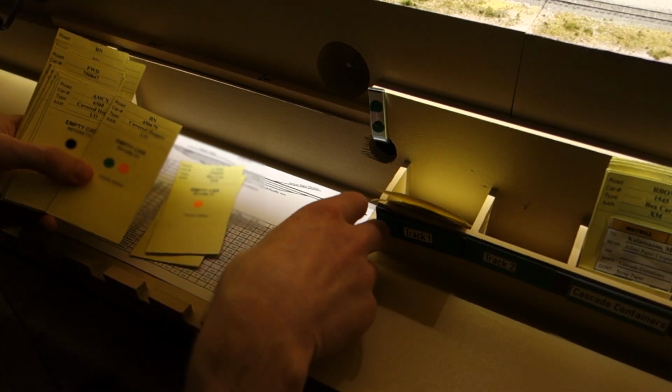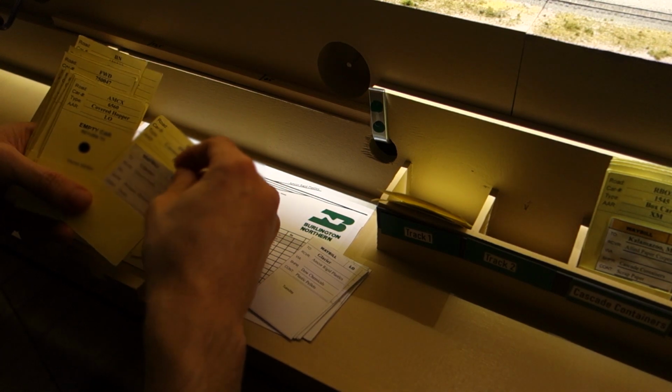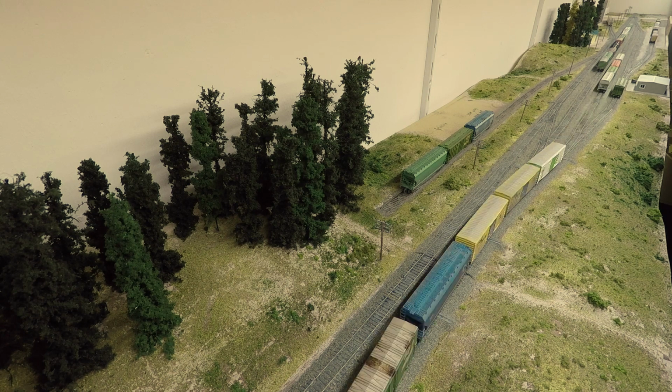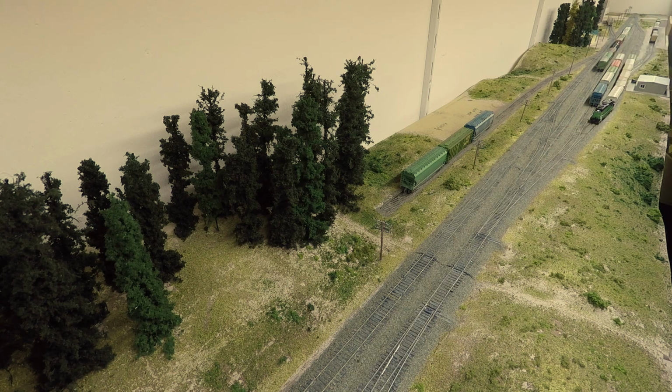This is repeated for each waybill, and in the end we have a cut of cars that needs to be sorted. This is the second part of the session. When that's done, it's time to spot all the inbound cars and pull the outbounds in the third part of the session.